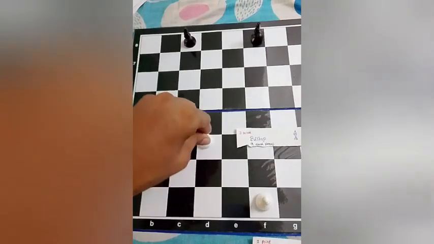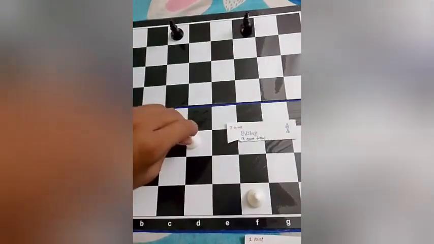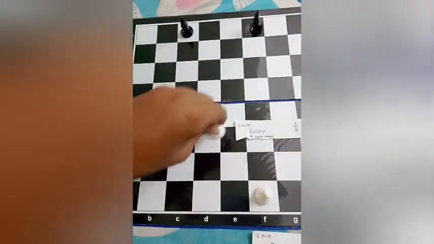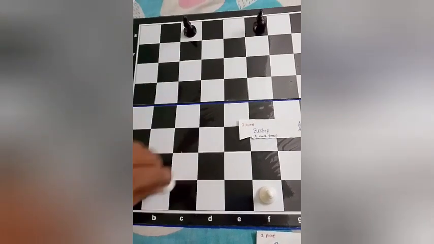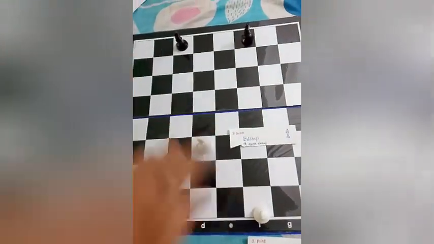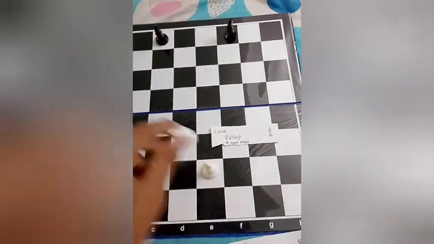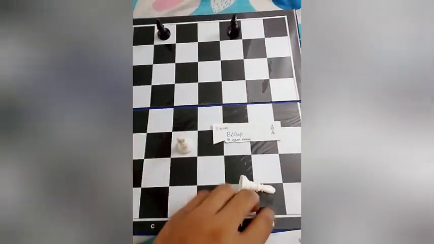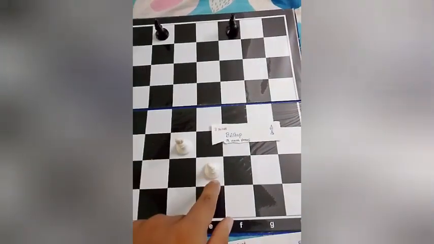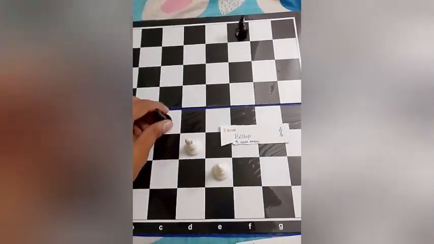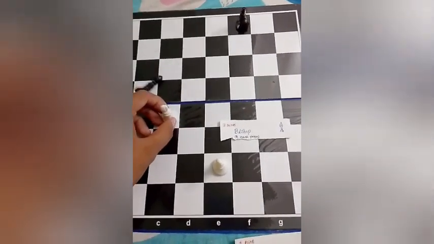Bishop can move diagonally only, like this. If it is here, then it will move to this, and this. Bishop also can't skip pieces. Suppose it is here, then I can move here. I can only stand here but can't capture it. It is the same piece, and if it is there then I can capture this and move here only.